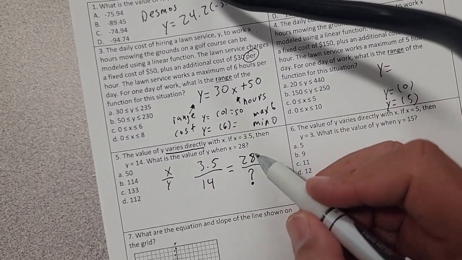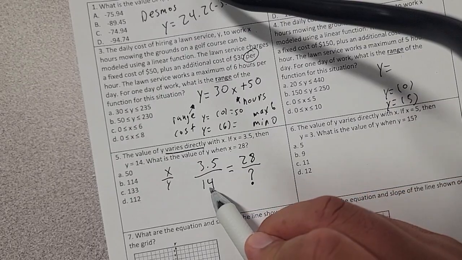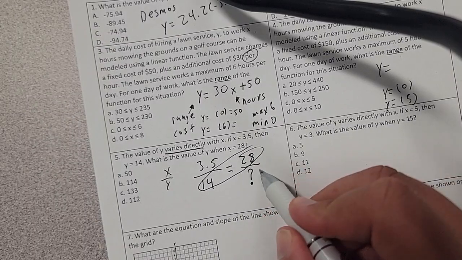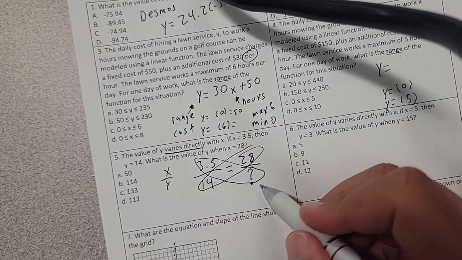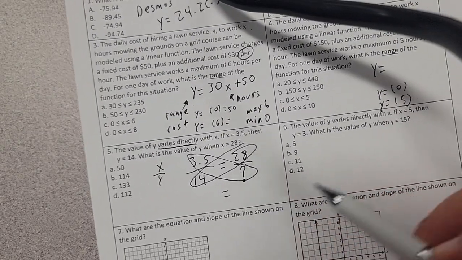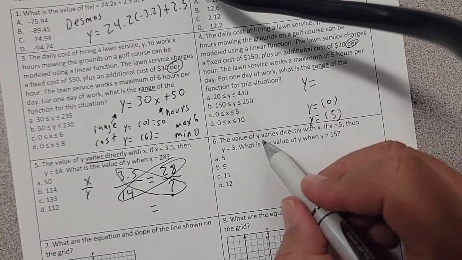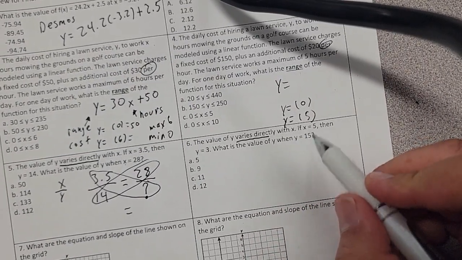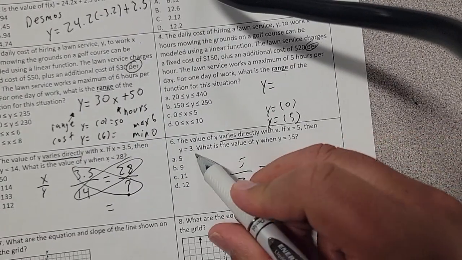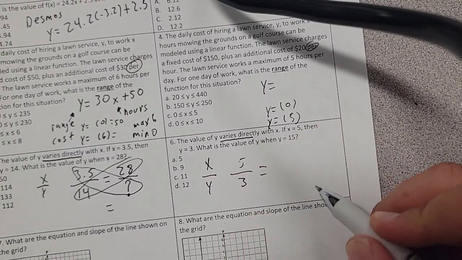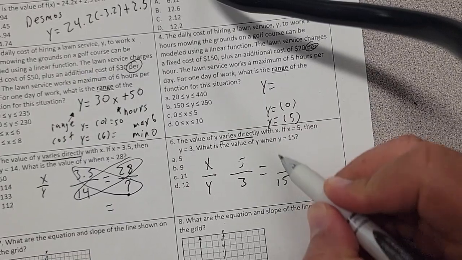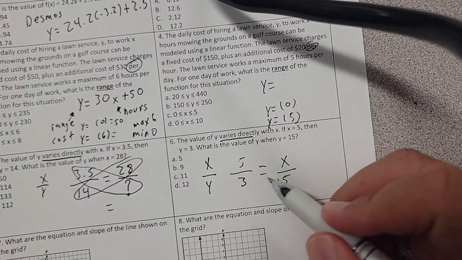So just in case you haven't cross multiplied, some people call it the butterfly. You're going to multiply 14 times 28, and then you're going to divide by the 3.5 because you're going to set this up. Cross multiply and divide. Same thing here. When it says varies directly, we have 5 over 3 equals, and it says when y, so remember the x is on the top, y is on the bottom, so the 5 goes first, and then the 3. And over here it says y is 15, and then this is your x, so cross multiply and divide. So this is middle school.